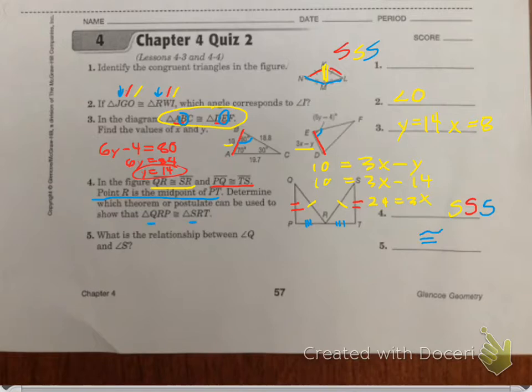Bottom one, what's the relationship between Q and S? This is the congruence statement, again, you want to refer to. So if you look up, I underlined the Q and the S. They are in the corresponding spot in that congruent statement. And what I mean by congruent statement is triangle QRP congruent to triangle SRT. And that means Q and S are congruent angles.